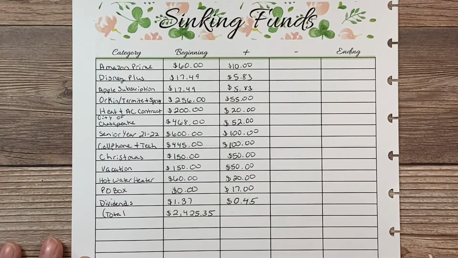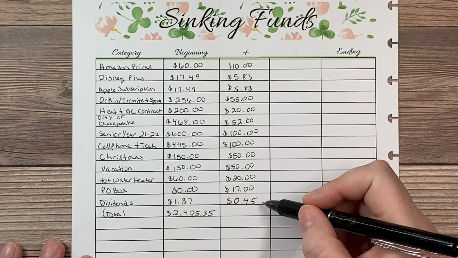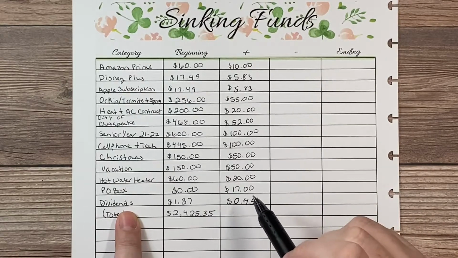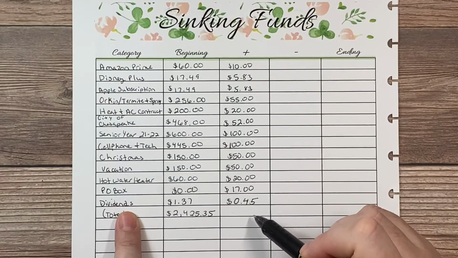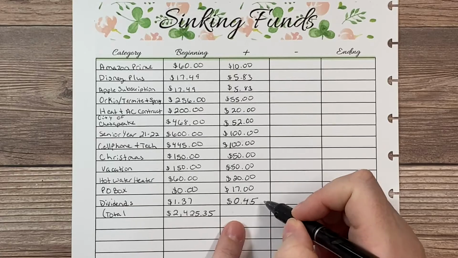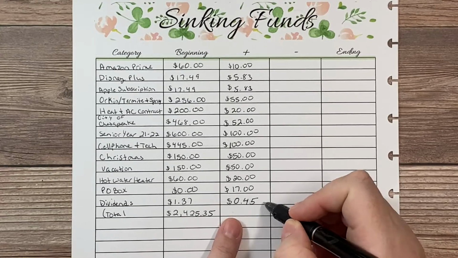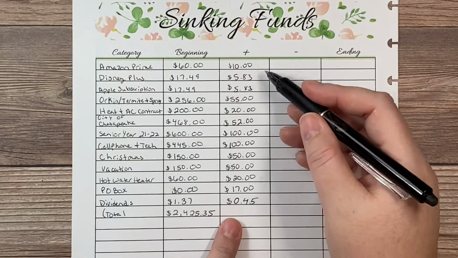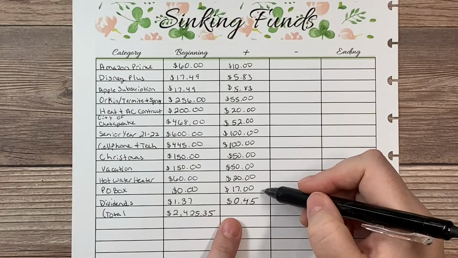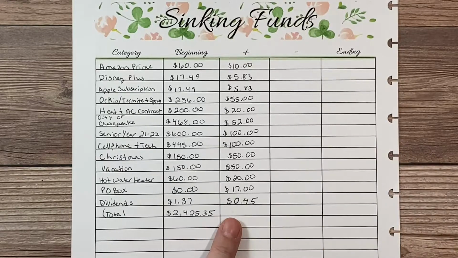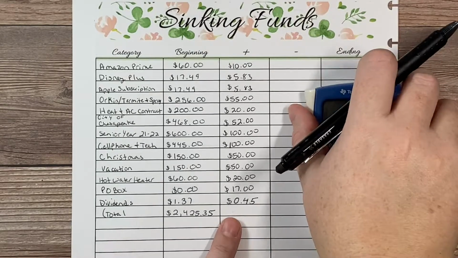So there's that. I had 45 cents in interest dividends for the account, and I'm going to total this up, and this will be the amount. Actually, I'm not going to total this. Well, no, yeah, I'm going to total this in. The amount I put in will be less the 45 cents, because that was dividends added to the account, not me putting dividends into the account. So whatever the $10 to the $17, that will be what I'm actually depositing into the sinking funds this month. So let's go ahead and add that up real quick, and I will be right back.